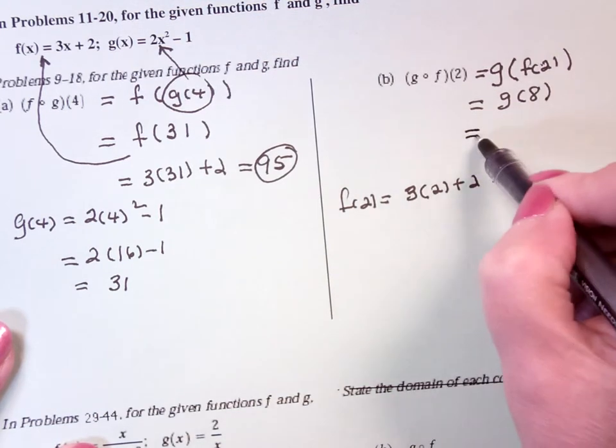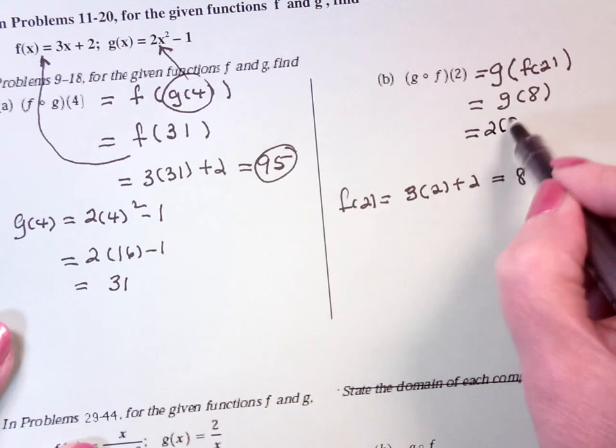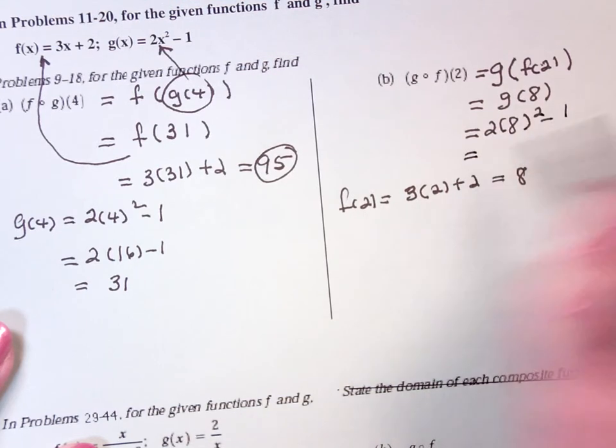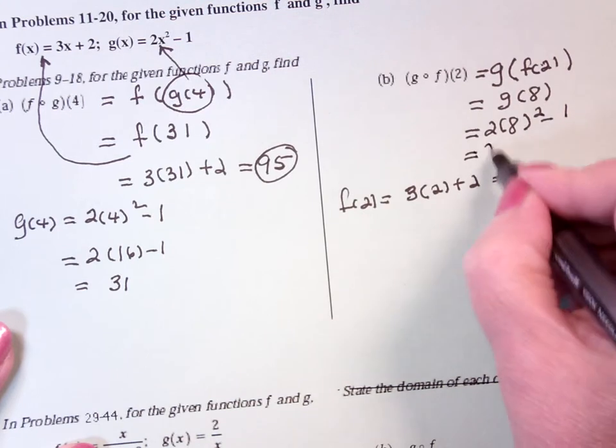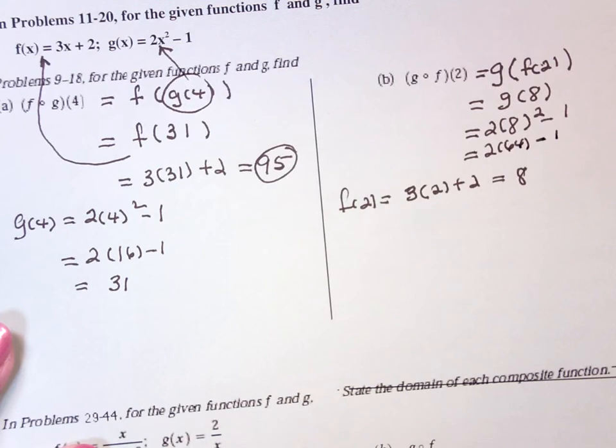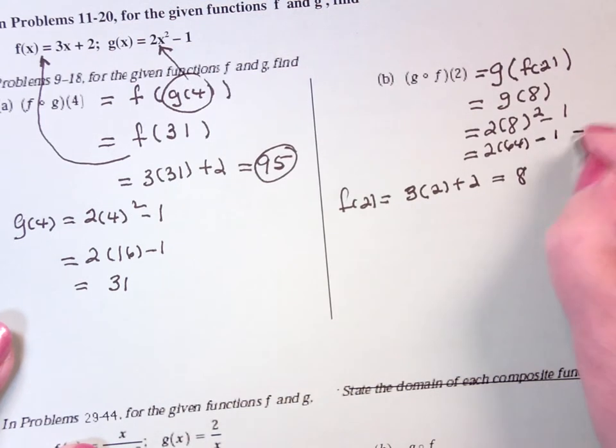Now g of 8 is 2 times 8 squared minus 1, which is 2 times 64 minus 1, which is 128 minus 1, which is 127.